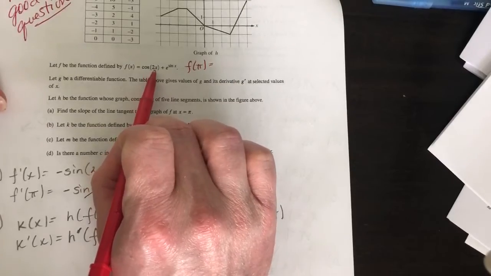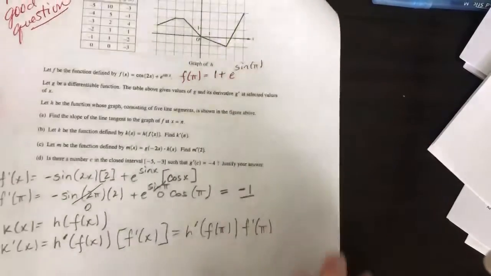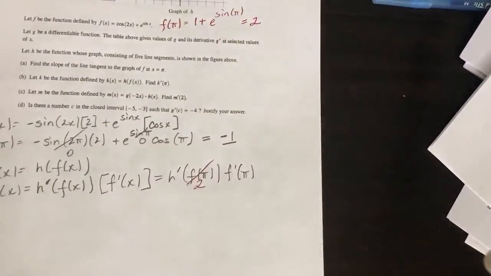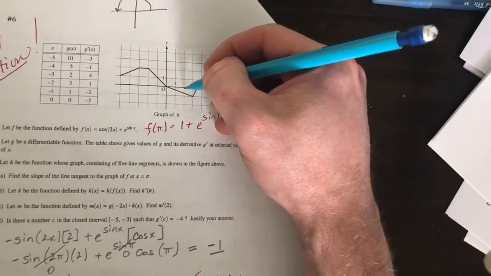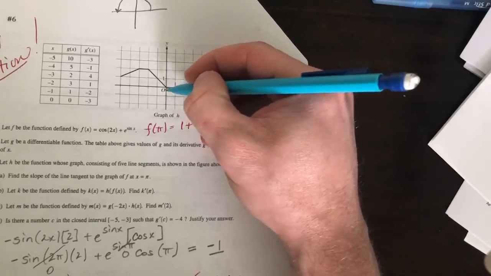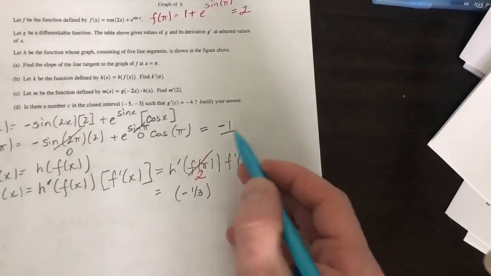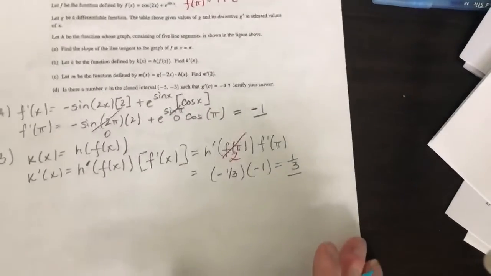So cosine of 2 pi is 1. e to the sine of pi, sine of pi is 0, e to the 0 is 1, so this comes out to be 2. Okay, h prime of 2. h is given by this graph up here, so we're looking for the slope of this line at 2. It's down 1 over 3, so we get negative 1/3. And then f prime of pi is negative 1. We get 1/3. That's it.